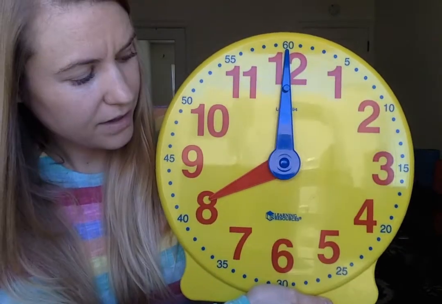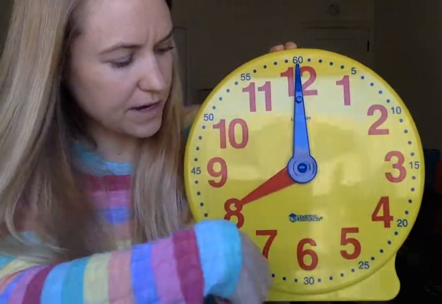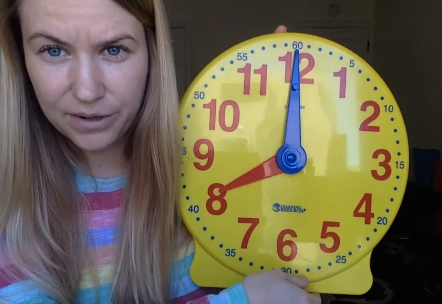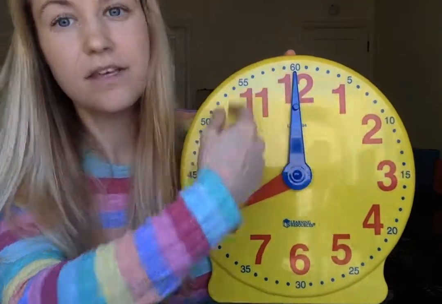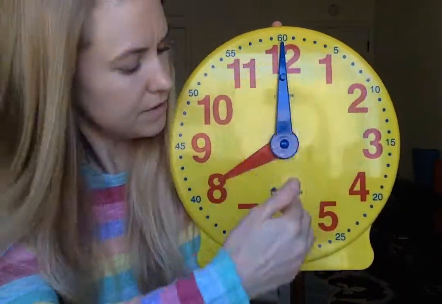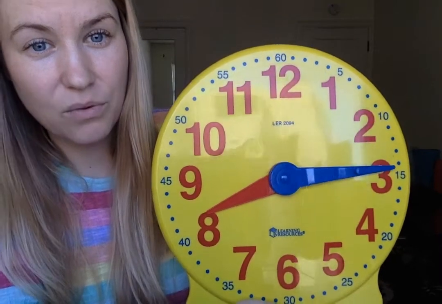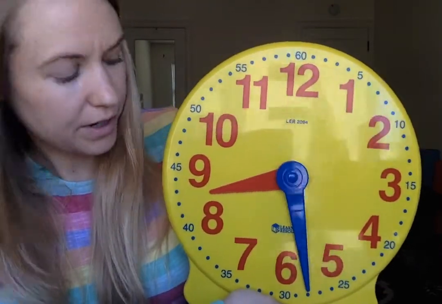So, if once around this clock is a full hour, what would half of that be? Half of all of this. Well, you can kind of pretend to divide it right down the middle from 0 right down to the 6, which is also 30 minutes, or half of an hour.